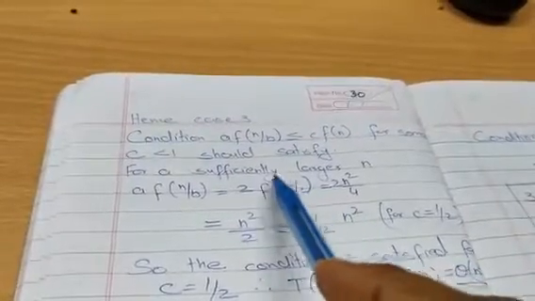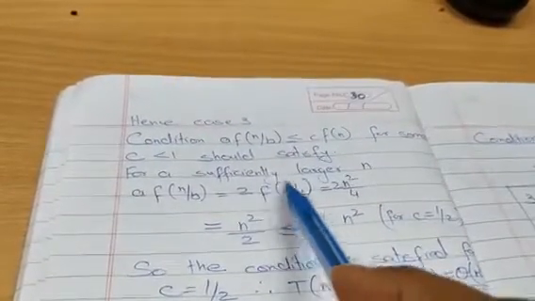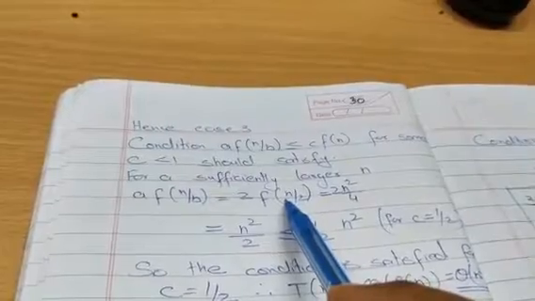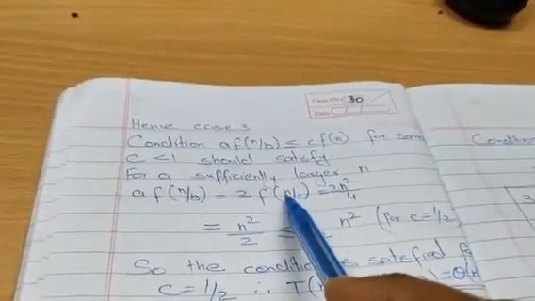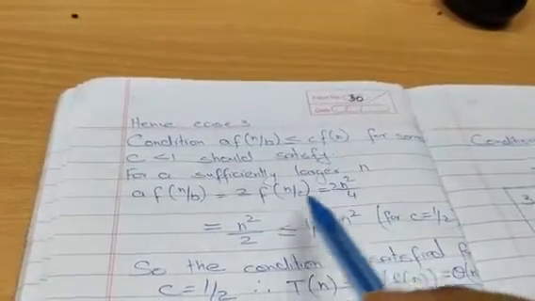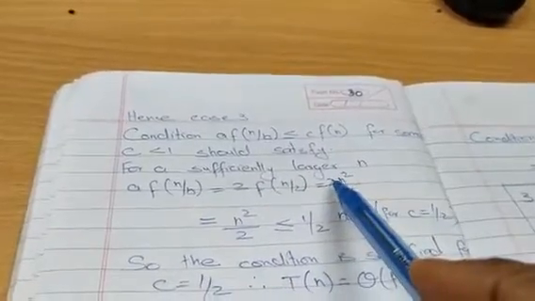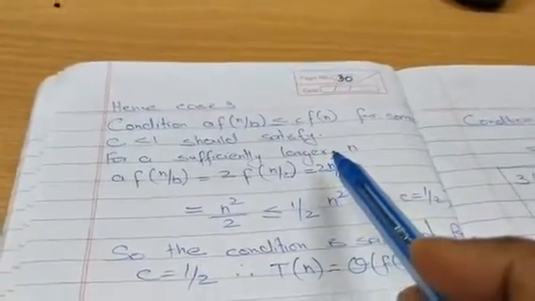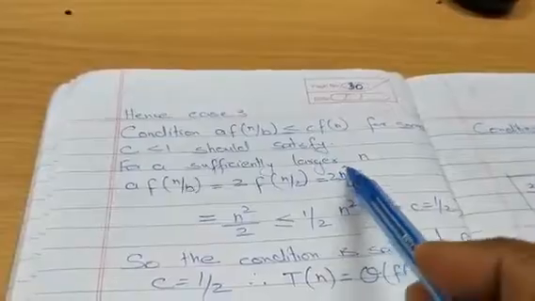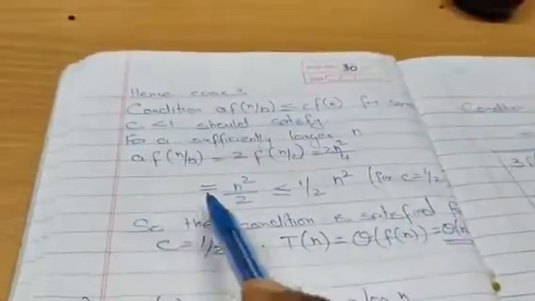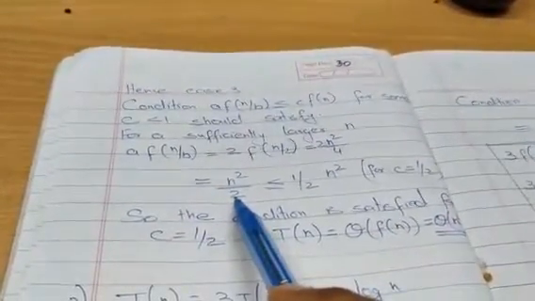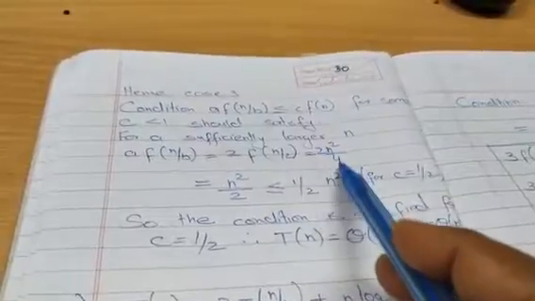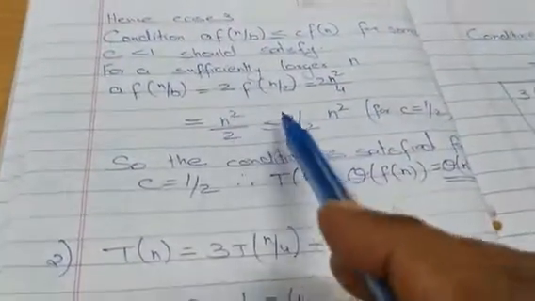Now f of n is n square, so substituting, what will you get? 2 n square by 4, which is n square by 2.